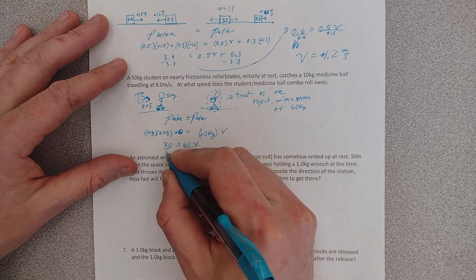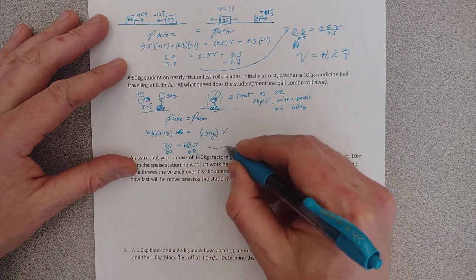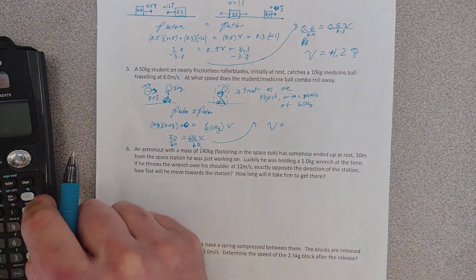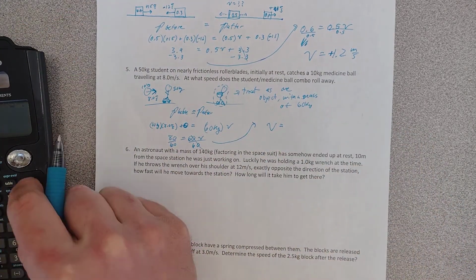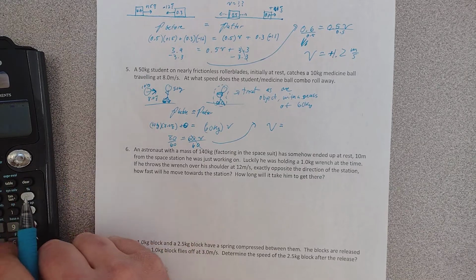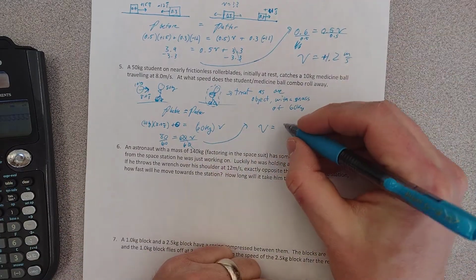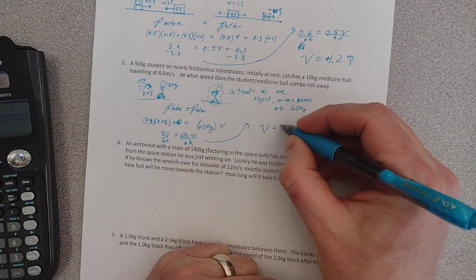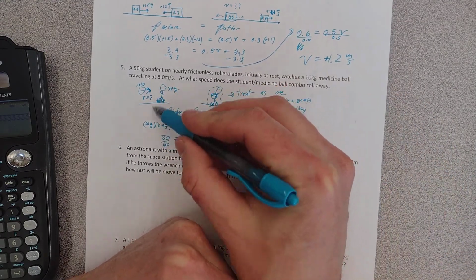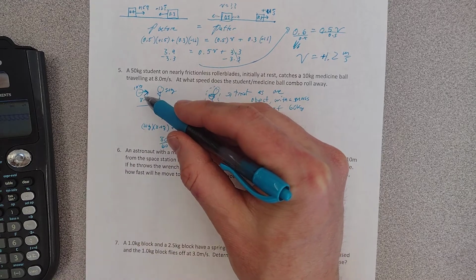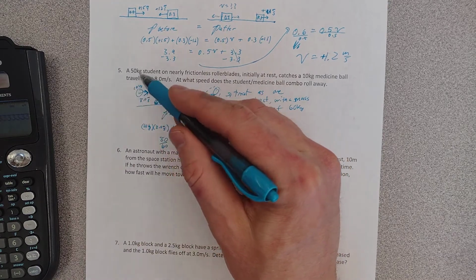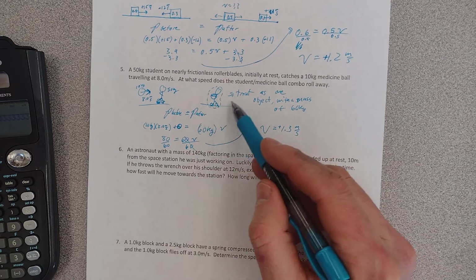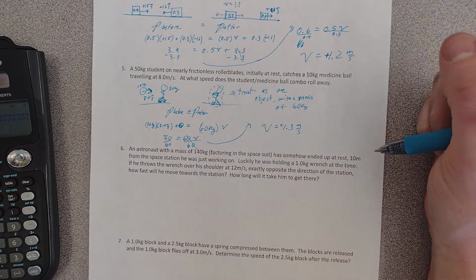Divide both sides by 60. You get v equals, I thought it was 1.2, was it? I don't remember now. 1.3 again. And in this case, the velocity came out positive because my initial velocity of the ball was positive. So it was a positive momentum initially. So we have to have a positive momentum of the system after the fact.